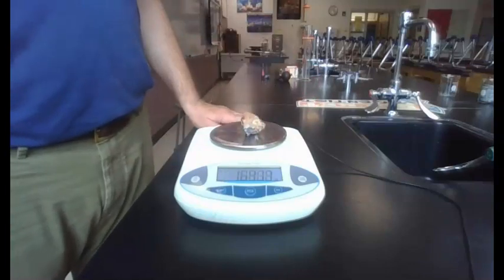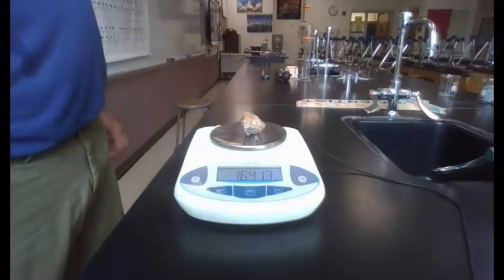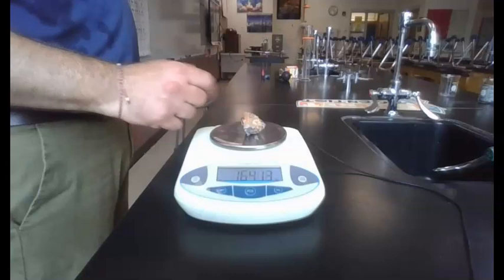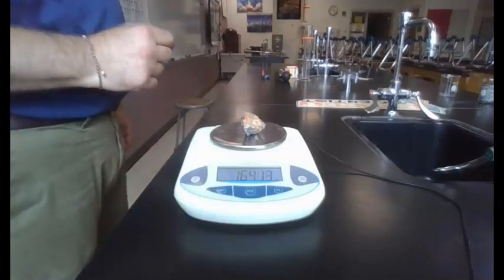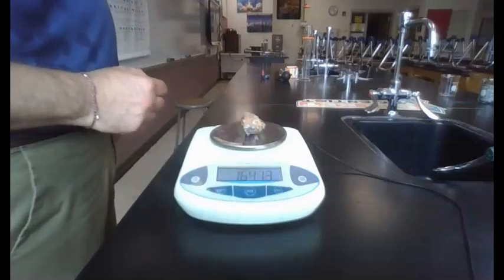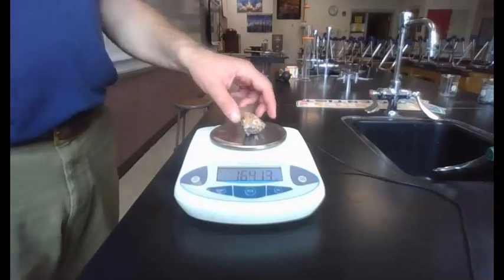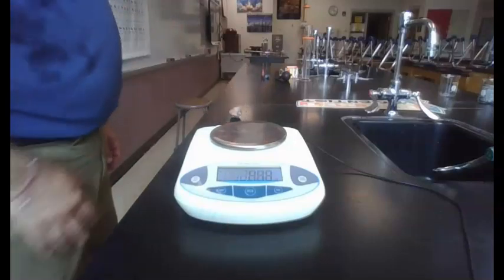Boom, it tells me my galena rock weighs 164.13 grams. If I took this rock to Mars, it would weigh less, but its mass would be 164.13 grams, the very same. Now, what happens if we have a container?